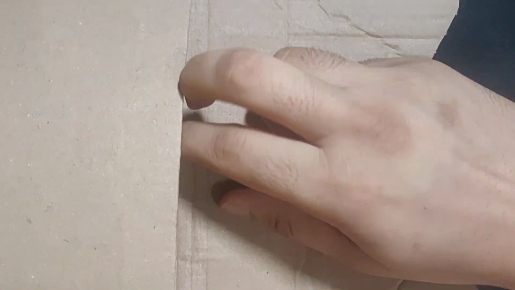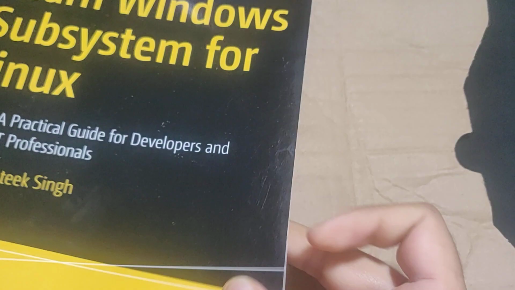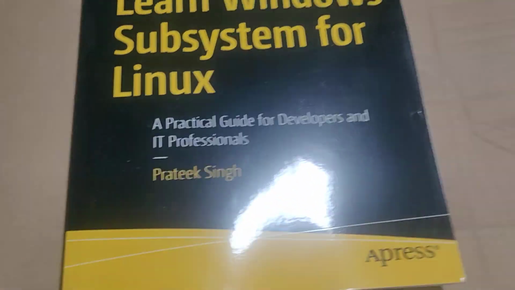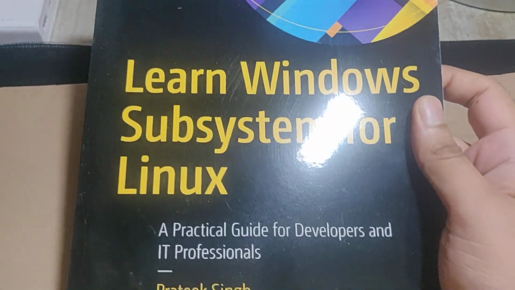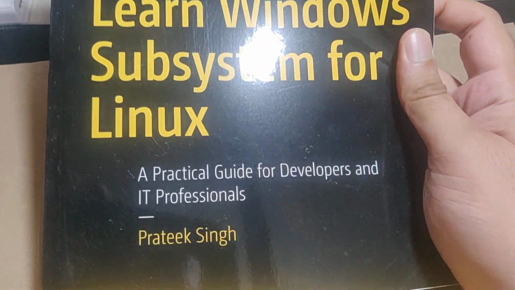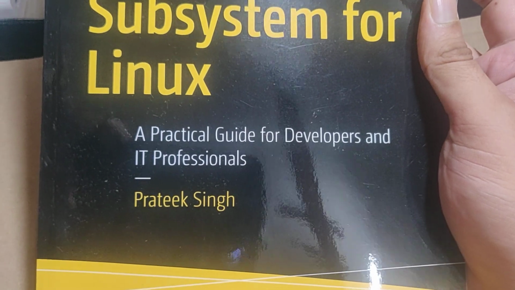Okay. Alrighty. And let's see what's in there. Ta-da! So guys, this is my first ever printed version of my Learn Windows Subsystem for Linux book, a practical guide for developers and IT professionals.